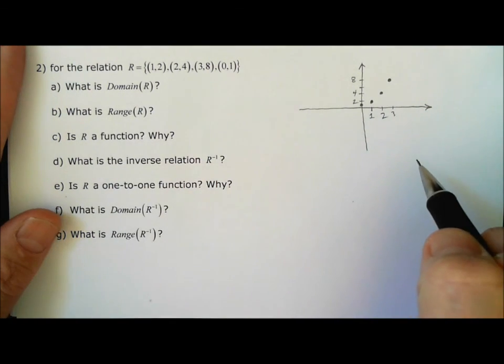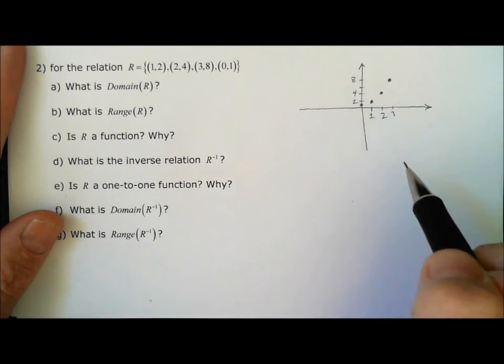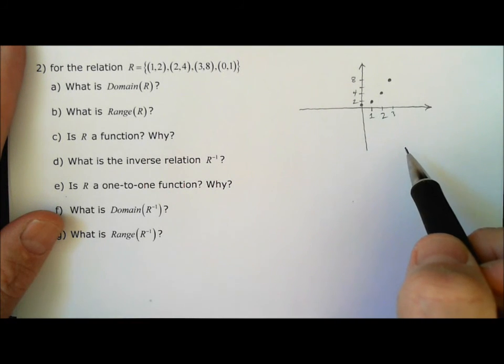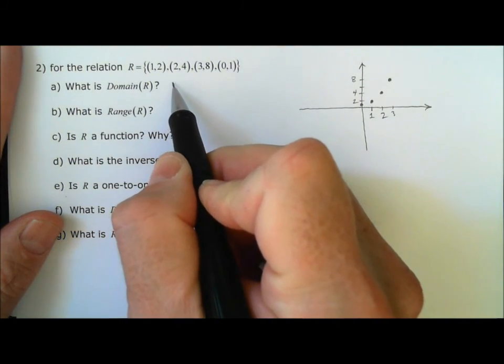This is all we have. We don't have any curve connecting them or any line segments. So it's really just made up of 4 individual points. Okay. So the first question is, what's the domain of R?